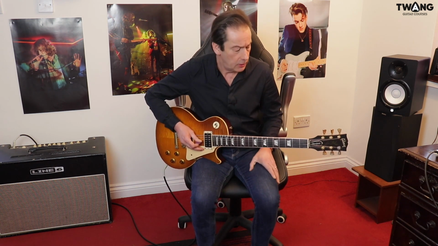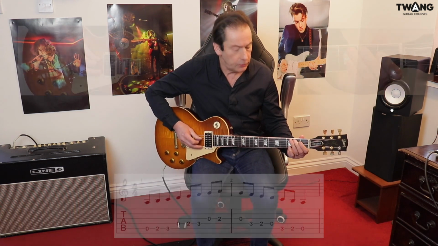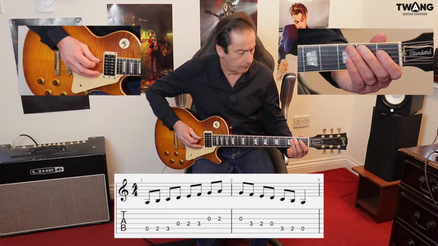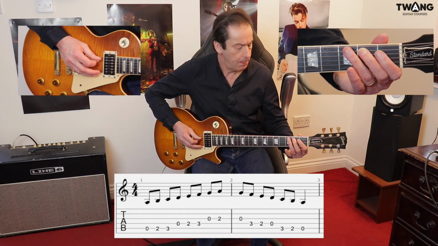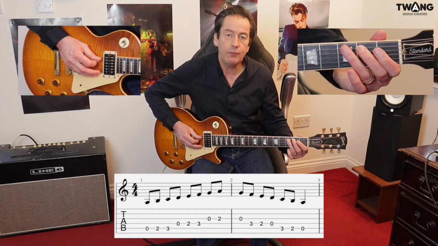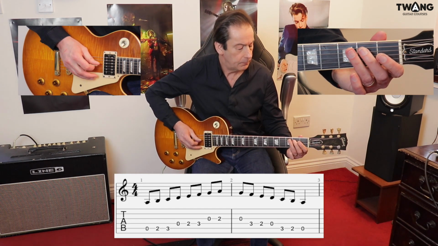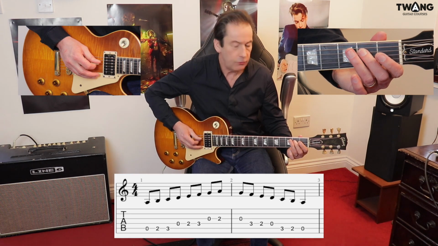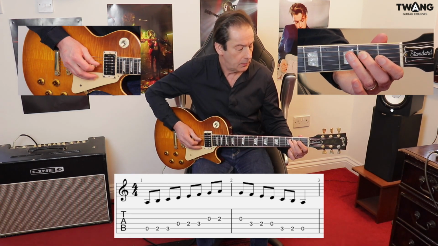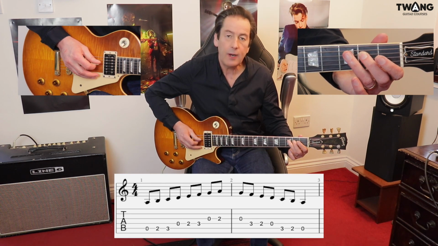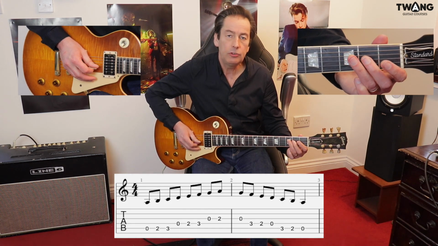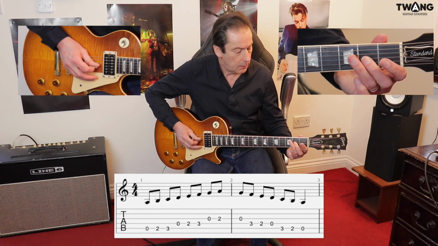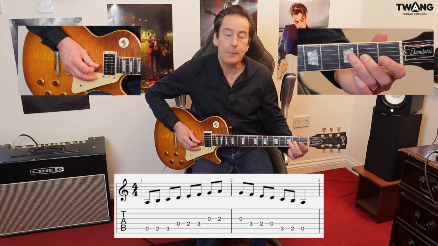Okay, so I'm going to talk you nice and slowly once again through that scale. Starting on the open fifth string A. And second finger, second fret, fifth string, B. Third finger, third fret, fifth string, C. Open D, fourth string open. Second fret, fourth string E. Third fret, fourth string F. Open third string, G. Second fret, third string A.